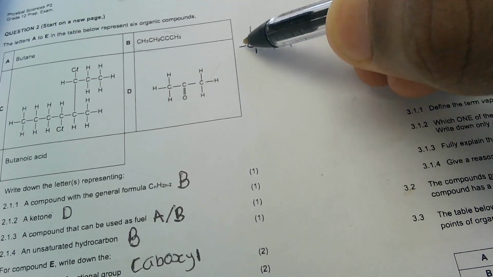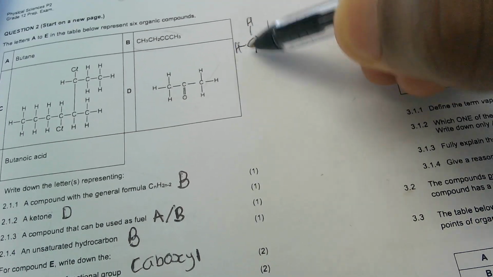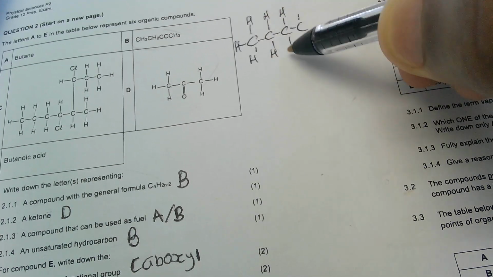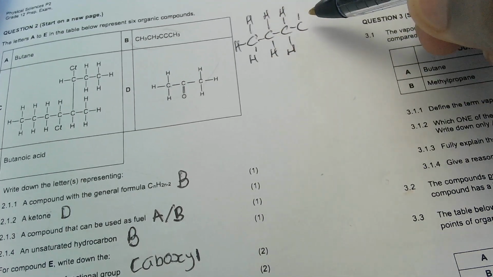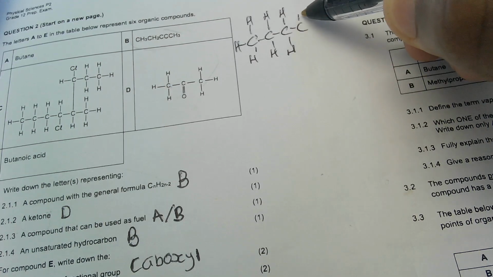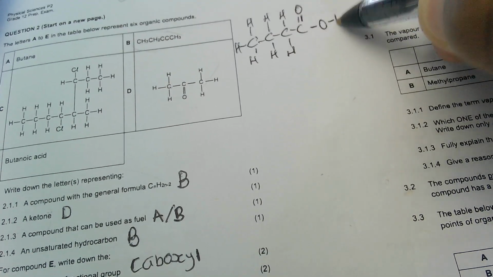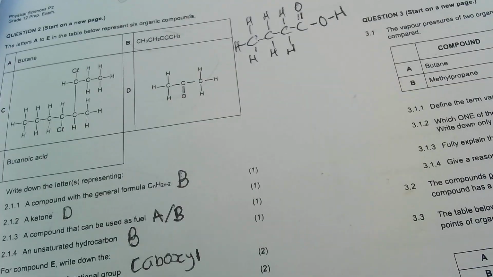And then I'm gonna write the bonds over here, and the bonds over here. You put the H, put the H, put the H, put the H, put the H, put the H, and put the H. And then this one, because it's a butanoic acid, you're gonna put this one and this one.